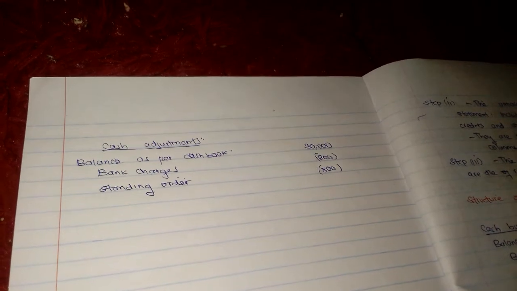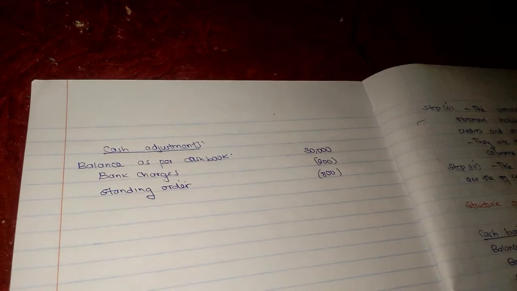So from that point, then we have interest income amounting to shillings 13,000 collected by the bank that did not appear in the cash book. This is the interest. Remember the direct credit. We say a good example of a direct credit is interest.